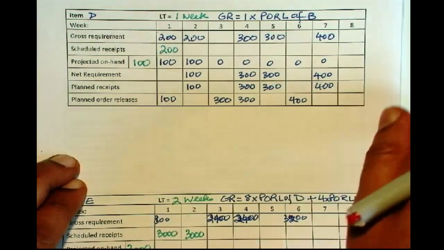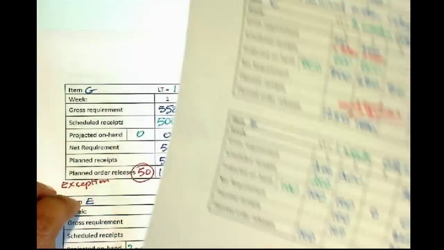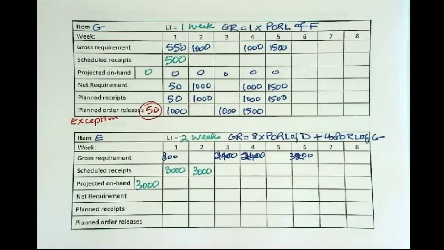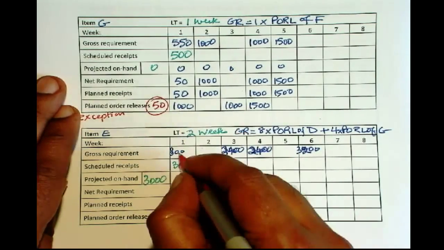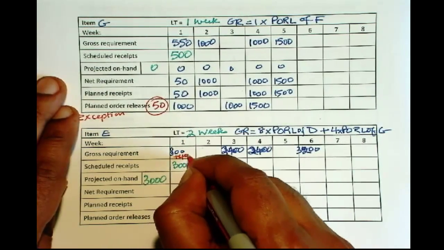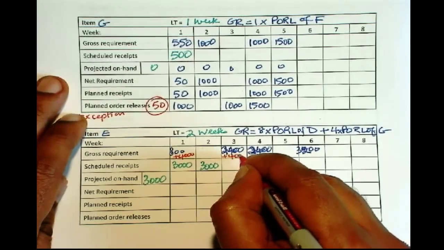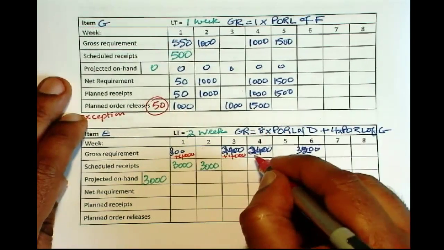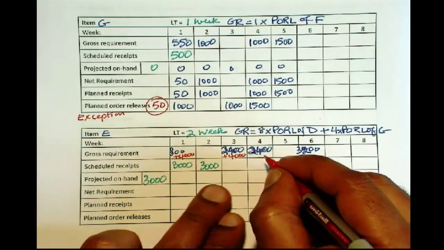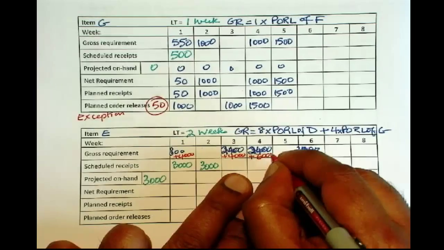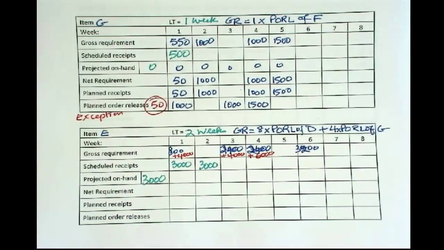Then 4 times G will be plus 4,000, plus 4,000, and then plus 6,000. So these are the requirements.